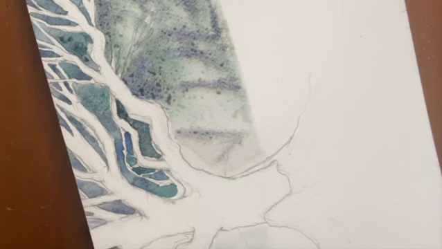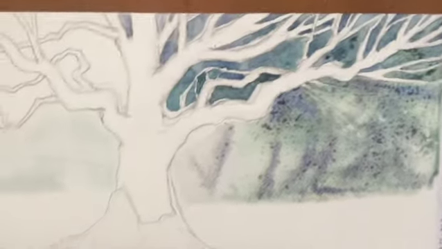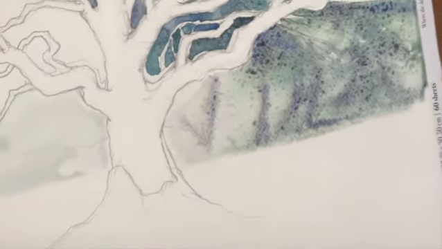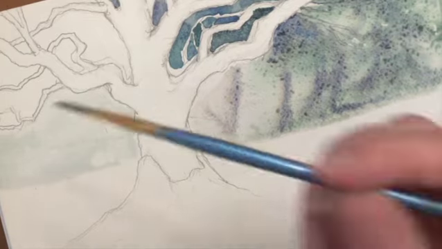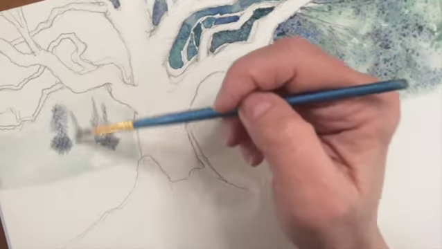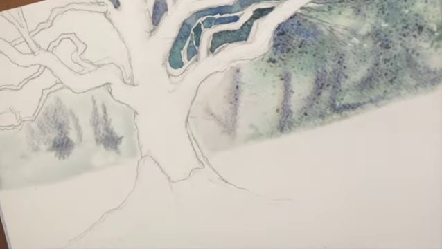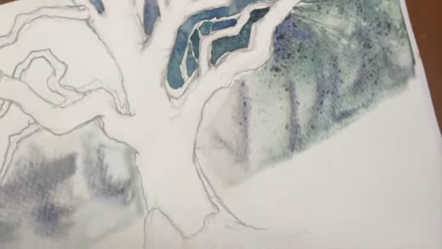You really have to gauge as well, if you have a heater blowing, or like in the classroom, the room's usually pretty warm, your paper will dry faster. So if you have a real dry climate versus a more humid climate, if you were working outdoors and it is a humid day, your paper is going to dry real slow.